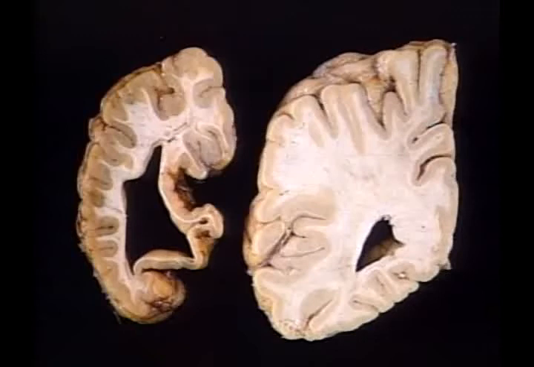The brain on the left is that of a 4-year-old individual who was profoundly mentally retarded. Notice how small it is in comparison to the brain on the right, which is that of a normal individual. This patient was mentally retarded because of an insult to their brain in utero. And as a result of that, many of the neurons were killed before they arrived and were wired into the network the way they were supposed to be.